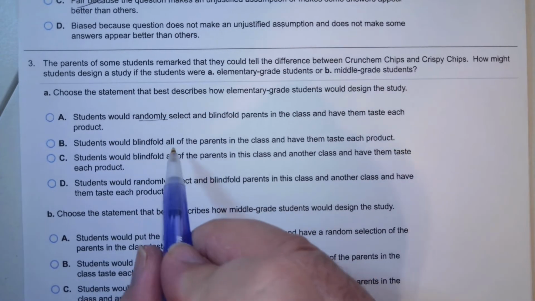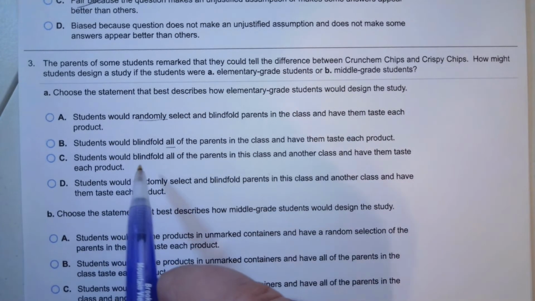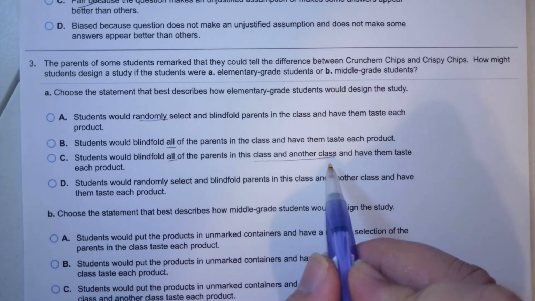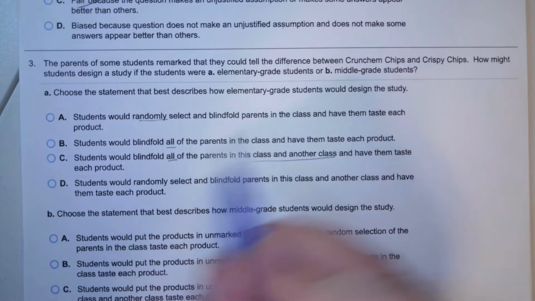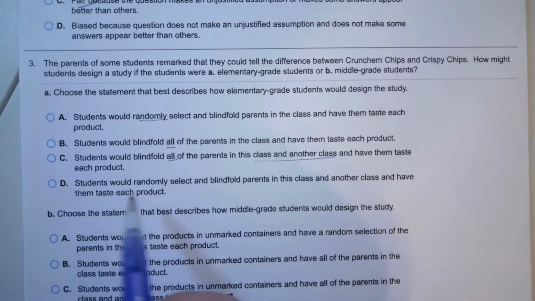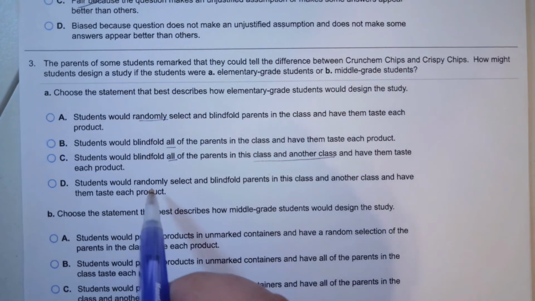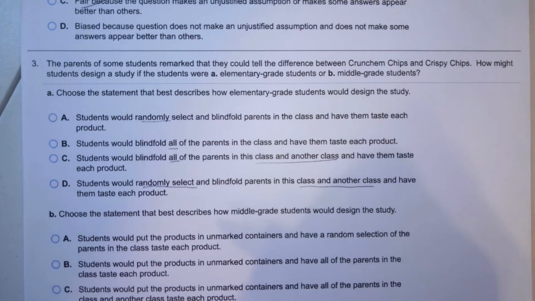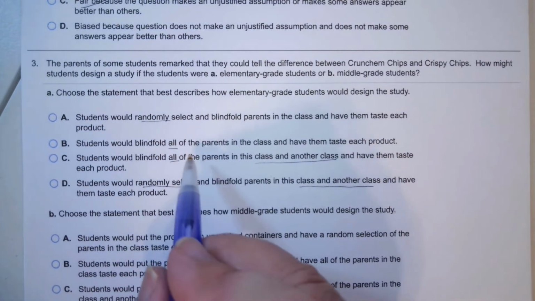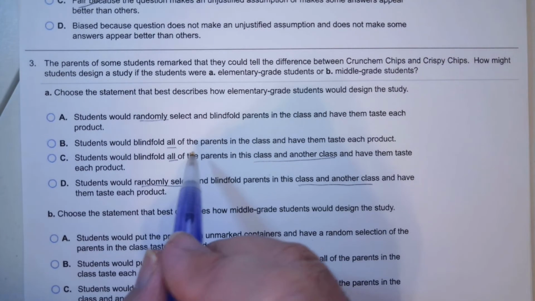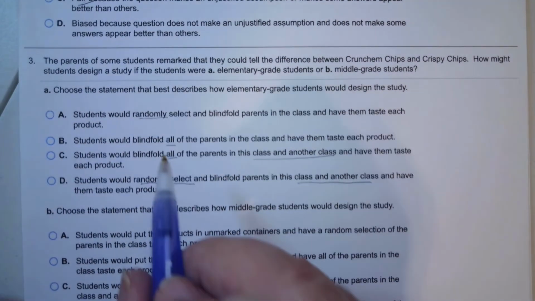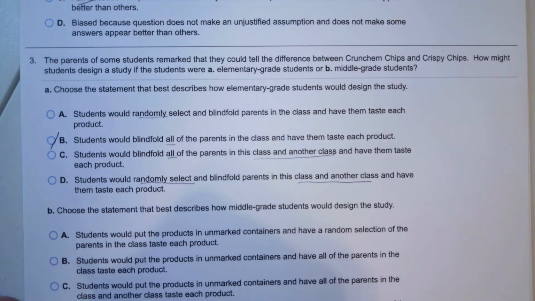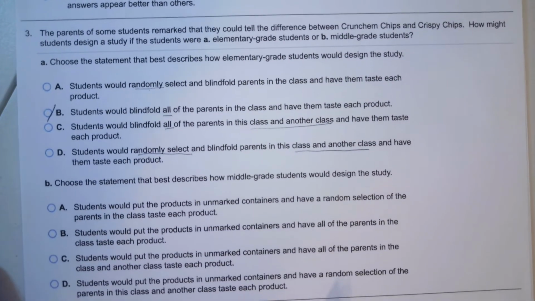Okay, this is random. This is all. Students would blindfold all the parents in the class and another class. Remember, these are elementary schools, so that one doesn't sound too likely. Students would randomly select and blindfold parents in a class and another class. So I'm thinking in this one, it sounds like you wouldn't randomly select. I would take all the parents, so try them all. For elementary school students, that seems most direct.